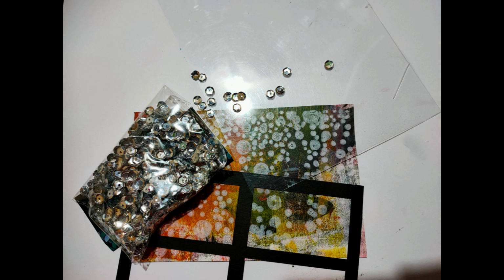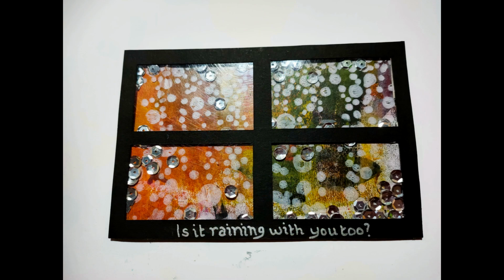But basically what they are, you layer up your front panel, which has an aperture of some kind in it, and then a piece of acetate, and then using foam tape to create a bit of a space, you put your back behind that. And sandwiched in between are generally some kind of glitter or sequins or something else that gives a sort of a shake and a rattle and a bit of sparkle usually. So I decided to go ahead and do that.